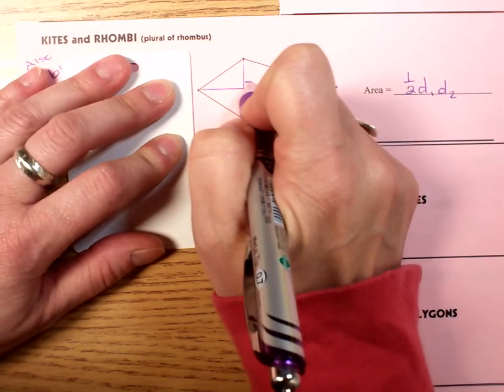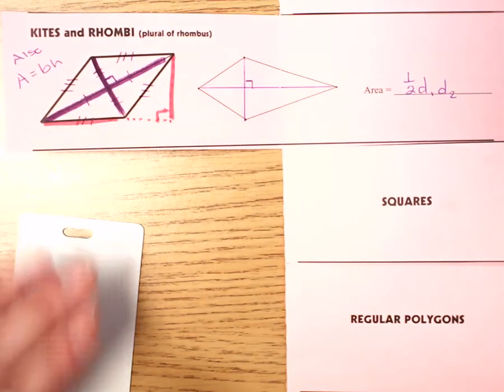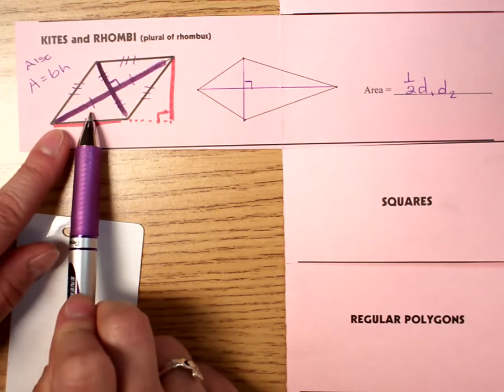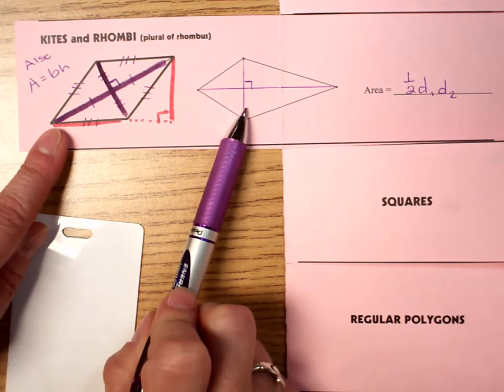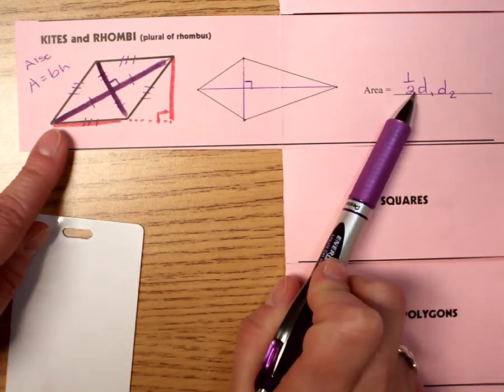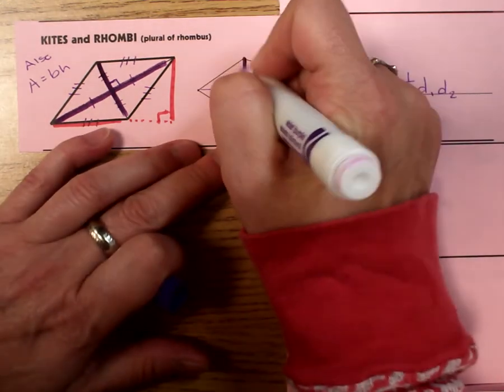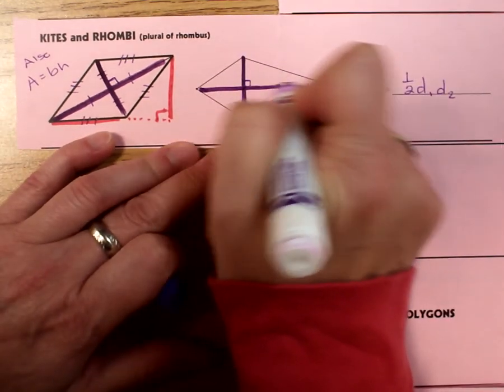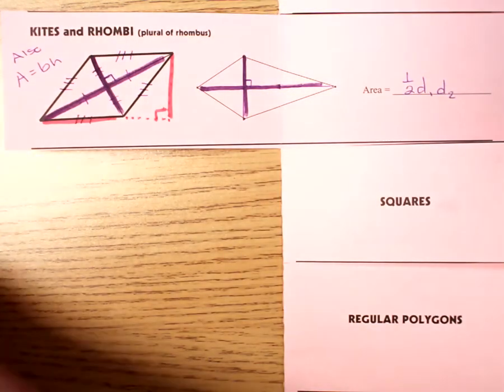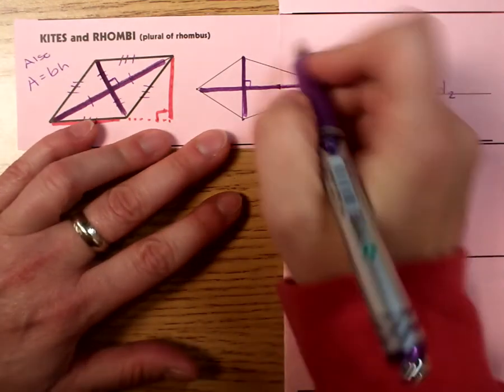Now, I didn't draw that one all out for you, but you could go through the exact same process that I did for my rhombus with the kite and see that you get the exact same formula. So I'm going to bold these two diagonals to remind us that those are the ones that we want for the area. Let's put a couple properties in here.